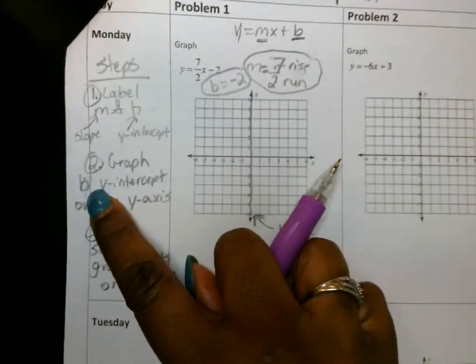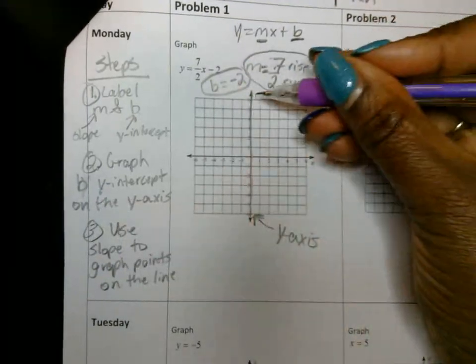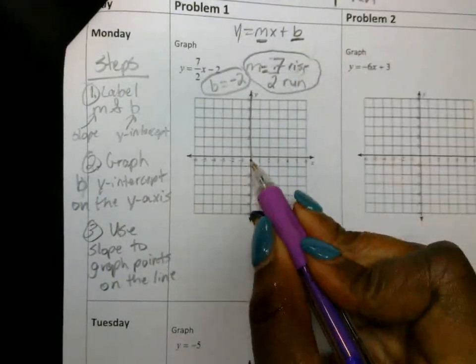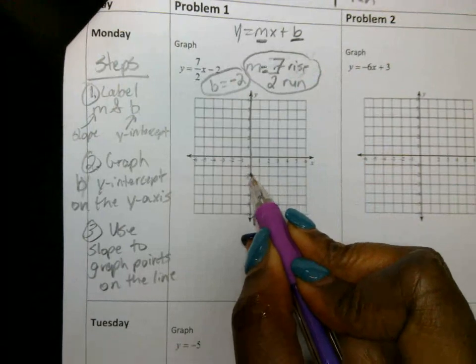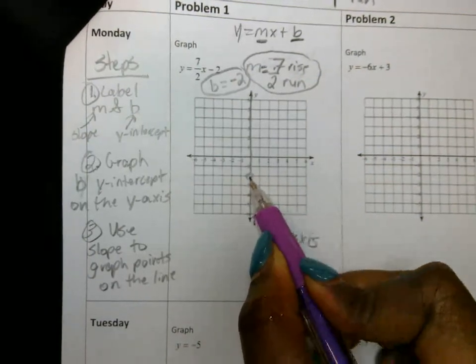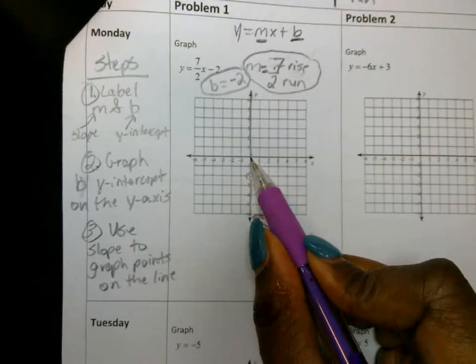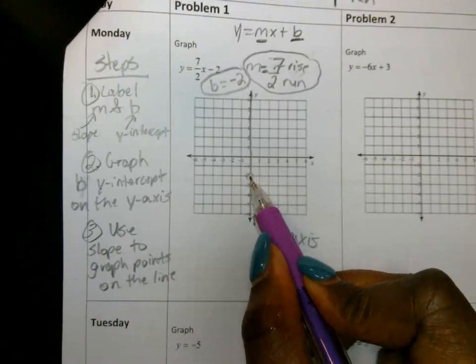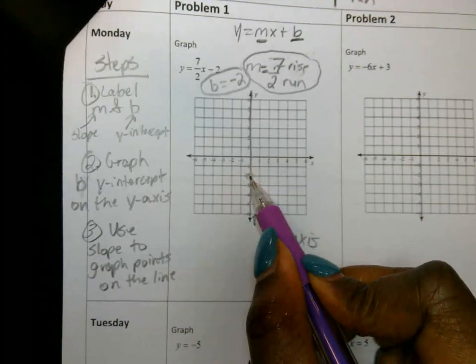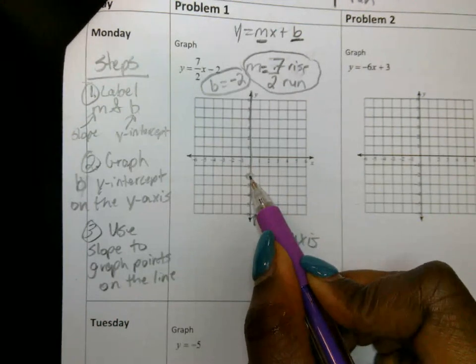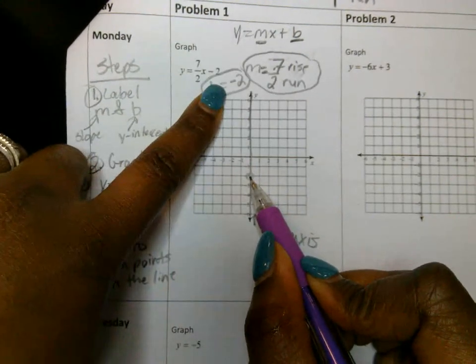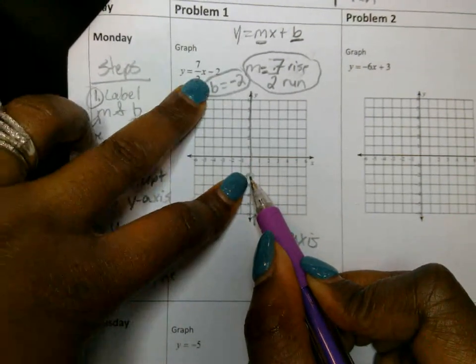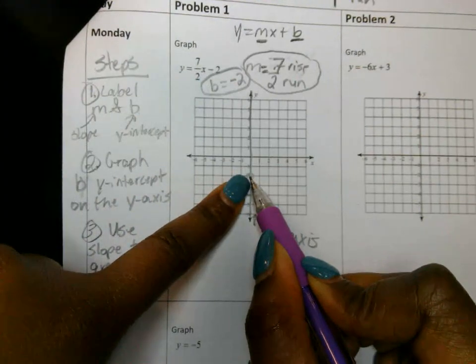All right. Watch Miss Reyes do this. Second step, graph your B, which is -2, on the y-axis. -2 on the y-axis is right here. This is 0, -1, -2, down 2 from the origin. That's your B, your y-intercept. -2, graph it here.